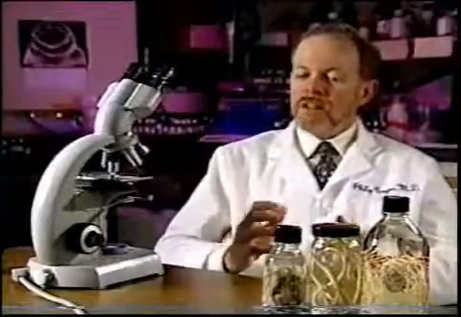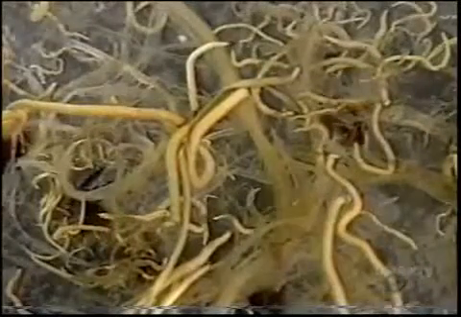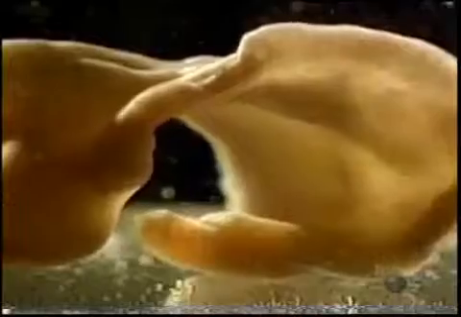Then there are larger multicellular organisms, generally referred to as worms. 3 different kinds of worms that we classify as parasites. We have roundworms, like Ascaris and pinworm. We have flatworms that are non-segmented. Those are the schistosomes. And then finally we have the ones that everybody is familiar with, the tapeworms, that are segmented flatworms.